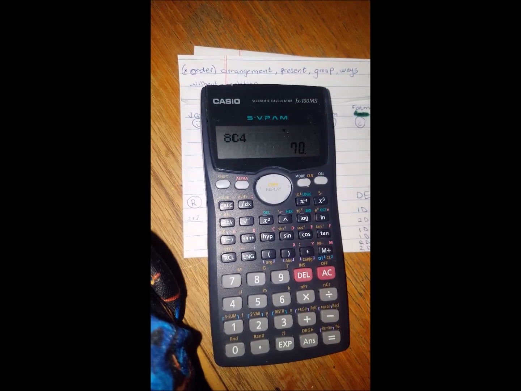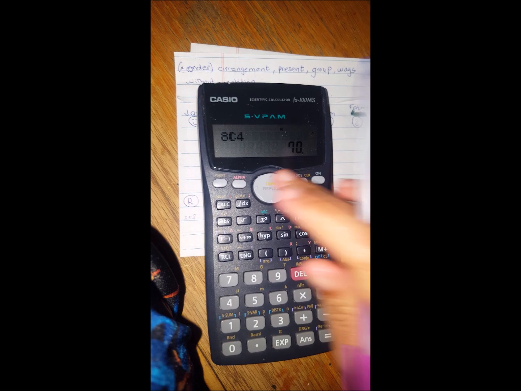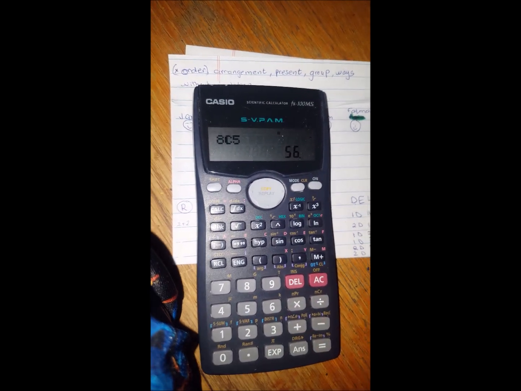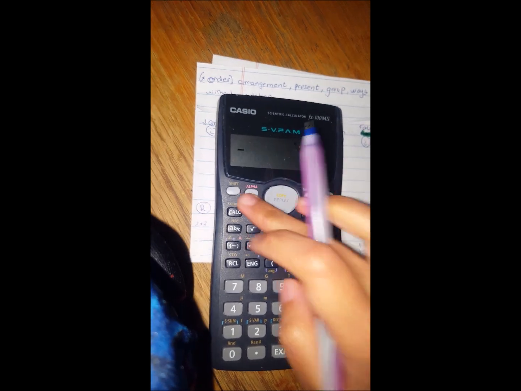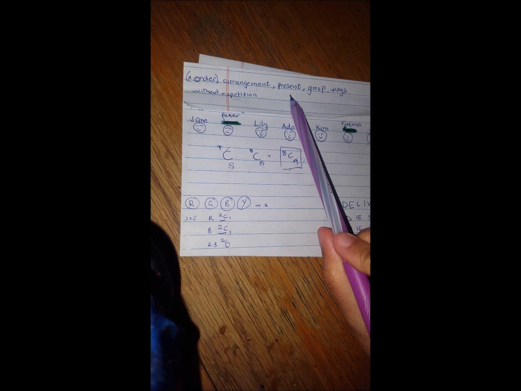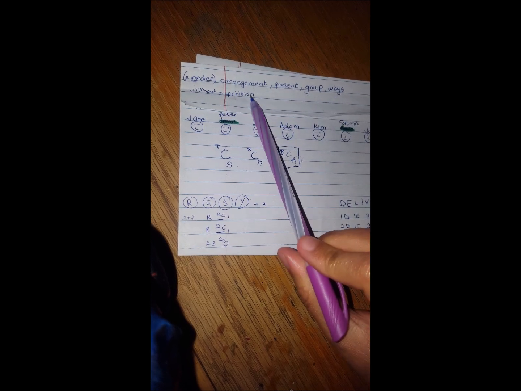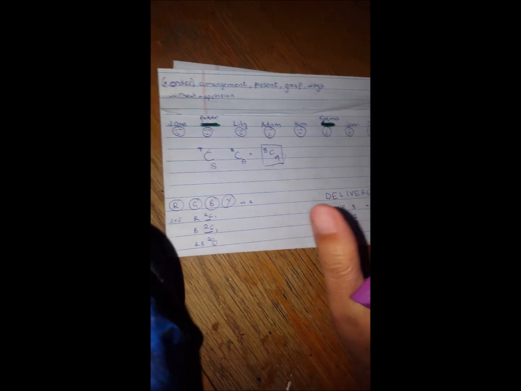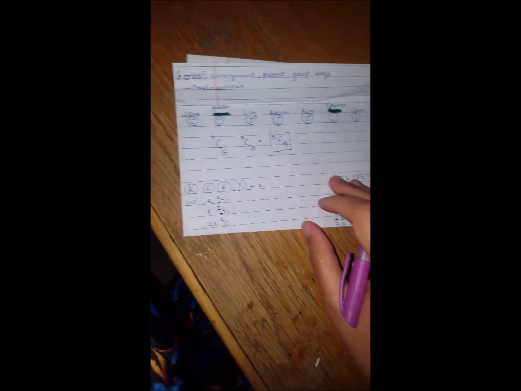There's 70 ways of picking 4 students to present. If we don't want 4, we can remove and put 5. And we get 56. Okay? So you can see this is the different ways of picking, the different ways of grouping, the different ways of presenting, the different ways of arranging. It's almost similar to permutation, but we'll come to that later.